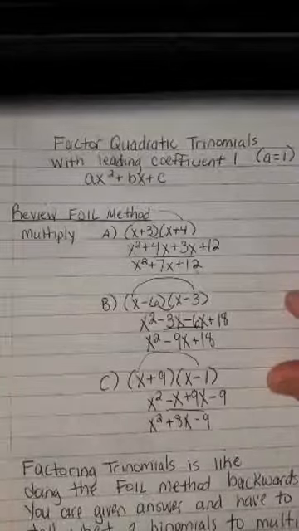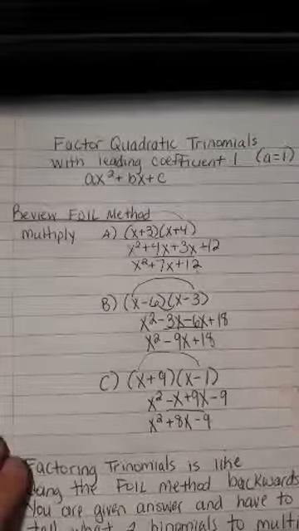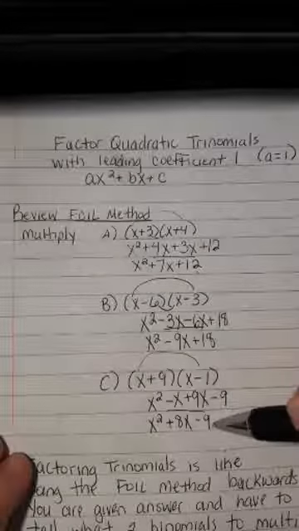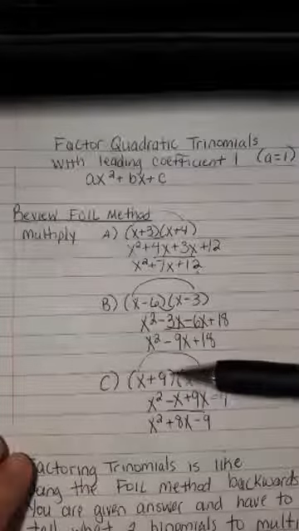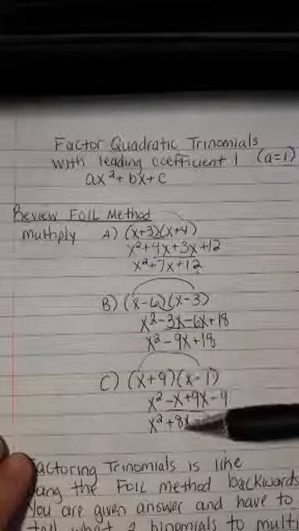Once again, notice the last number in our answer, the trinomial. Notice that last number. And look at these two numbers at the end of our parentheses. And then notice the 8.